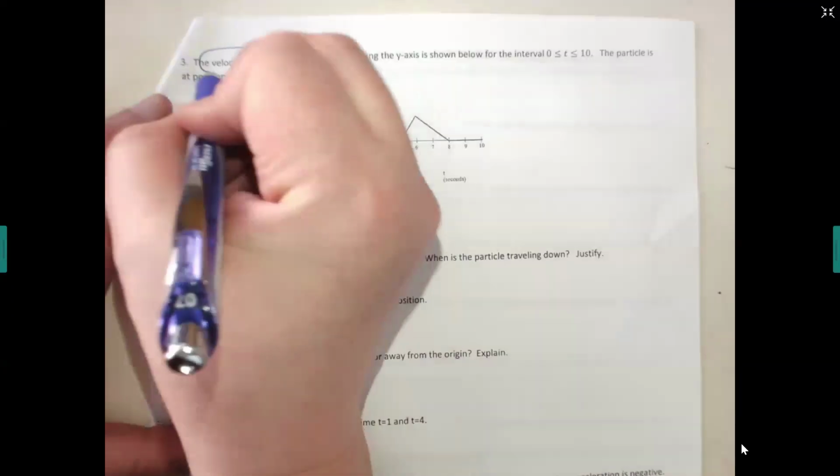Should you do it like number 1 where you had a position graph, or number 2 where you had a velocity graph? Okay, read the little thing. What type of graph is this? Velocity graph, so make sure you're looking at example 2, not example 1. Your homework though will flip-flop back and forth.